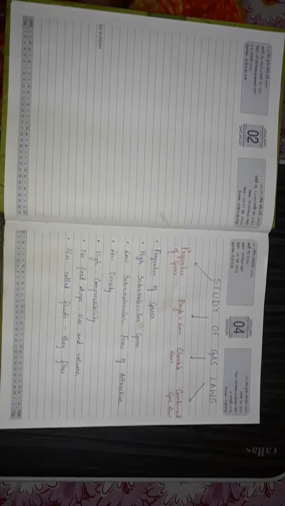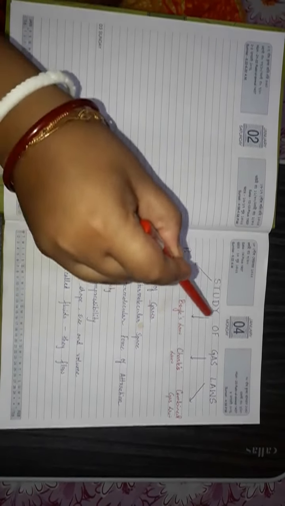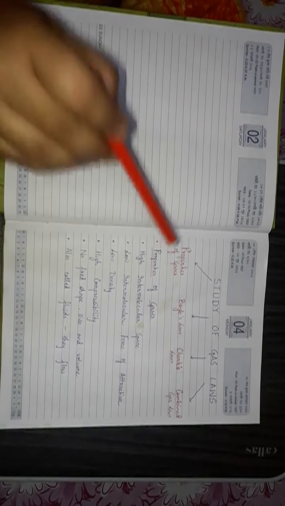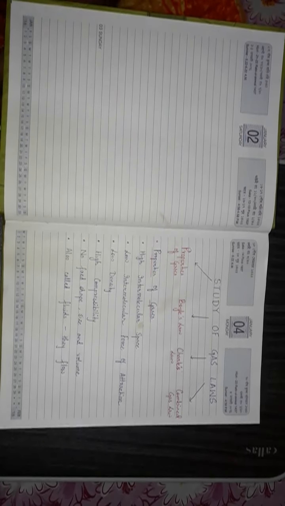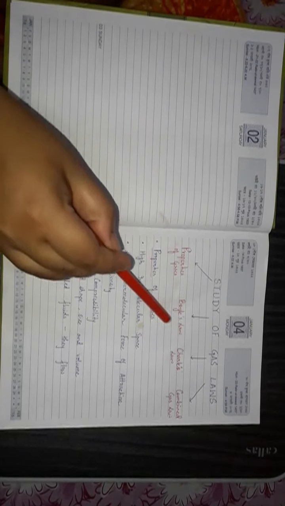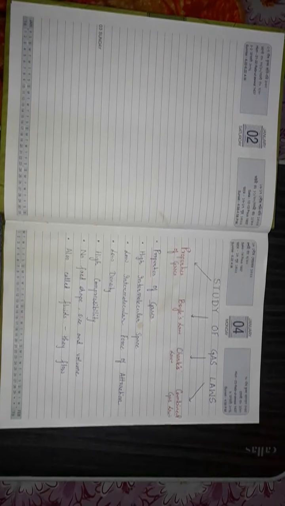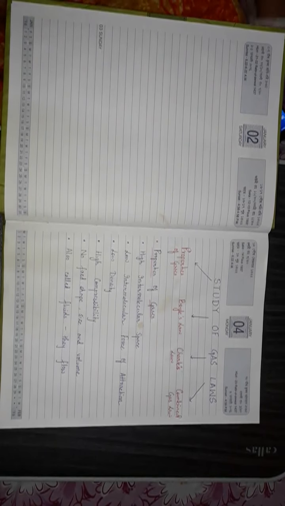Now, as you can see, I have divided my chapter into 4 subparts. The first subpart is the properties of gases, which you are already aware of. The second subpart is Boyle's law. Third subpart is Charles' law. And the last subpart is combined gas law. So, let us start with the properties of gases.